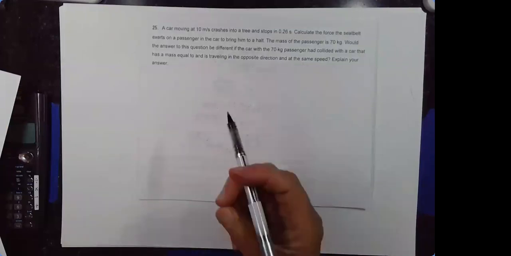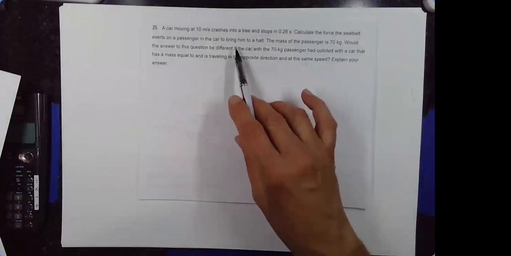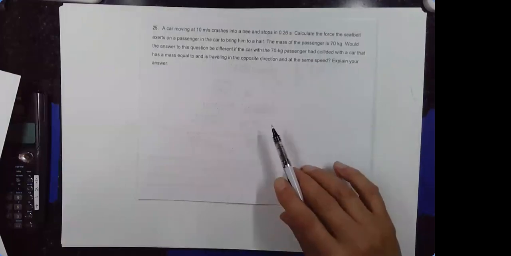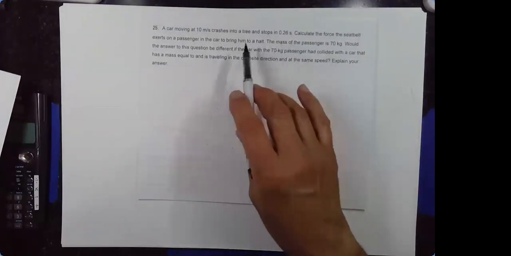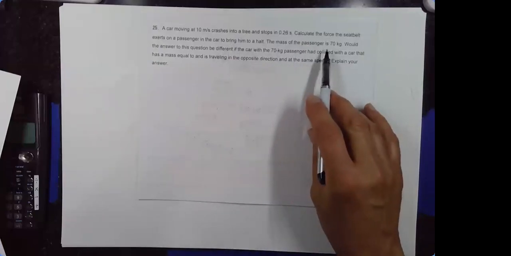All right, now we'll have an inelastic collision though. We have a car moving at 10 meters per second that crashes into a tree and stops in 0.26 seconds. Calculate the force the seat belt exerts on a passenger in the car to bring him to a halt. The mass of the passenger is 70 kilograms. See, if a car comes to a stop in a collision, you hope that the passengers do too.